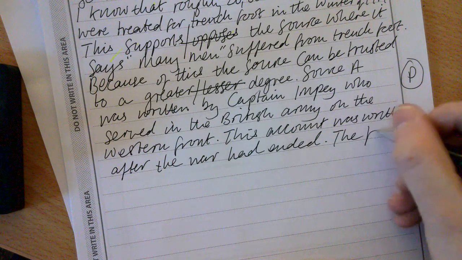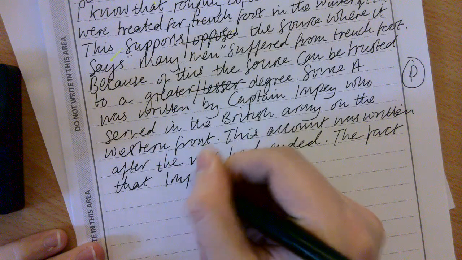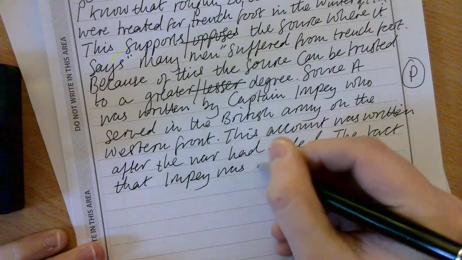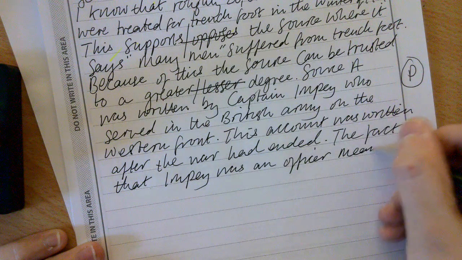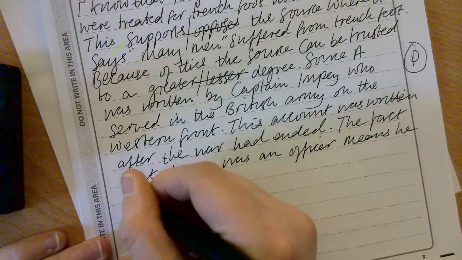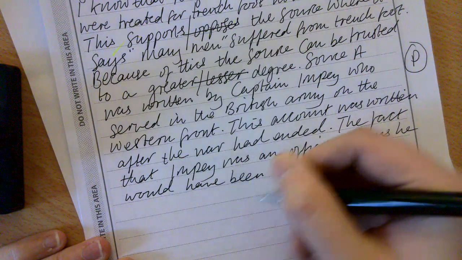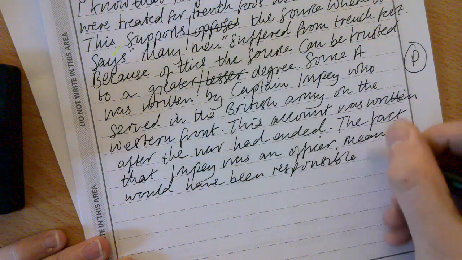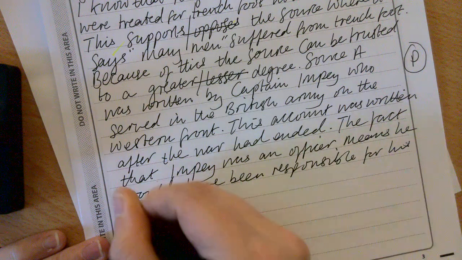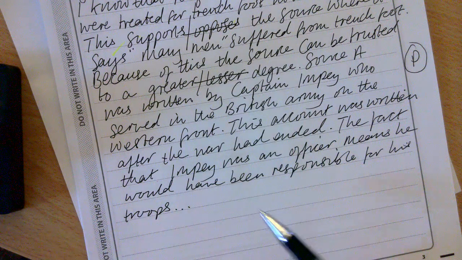The fact that Impey was an officer means he would have been responsible for his troops. Now I'm just going to whiz through this because I'm running out of time.